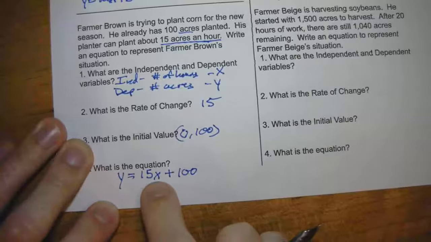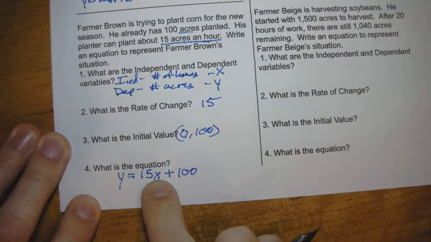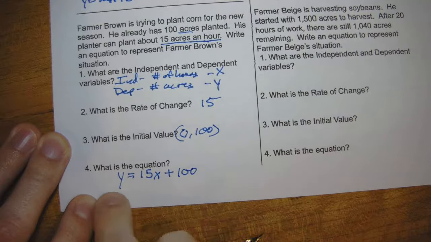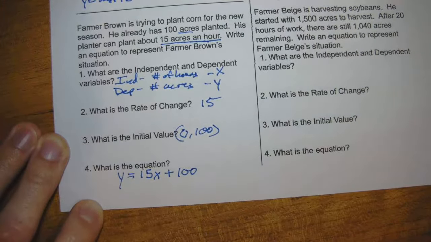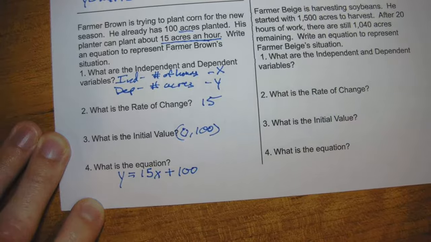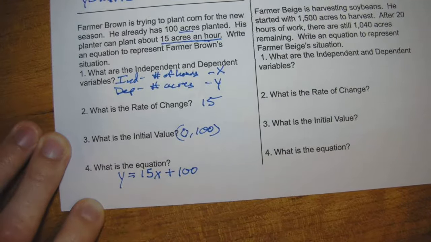Let's say if he has another 8 hours on his hands, he could take that, multiply by 15, add 100, and figure out how many more acres he would have in the ground in that 8-hour time span. All right, so good. Very useful information.